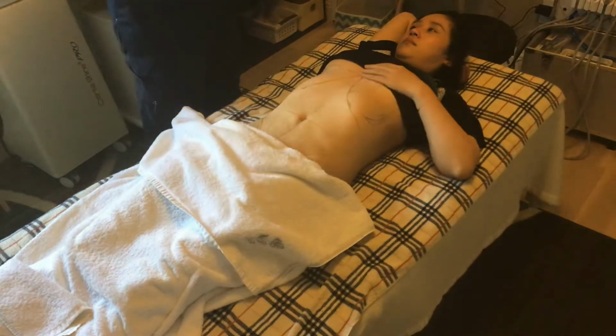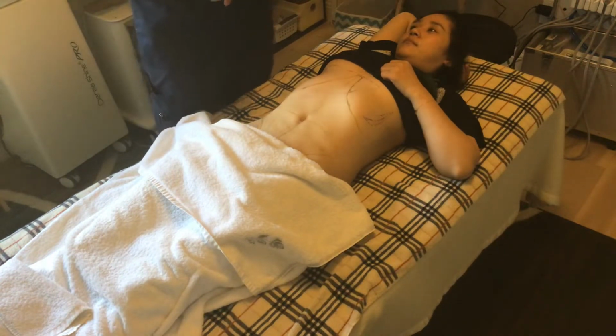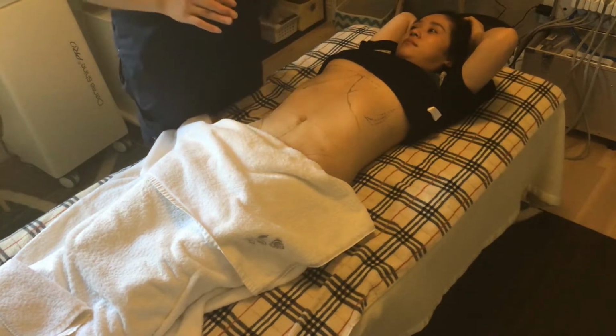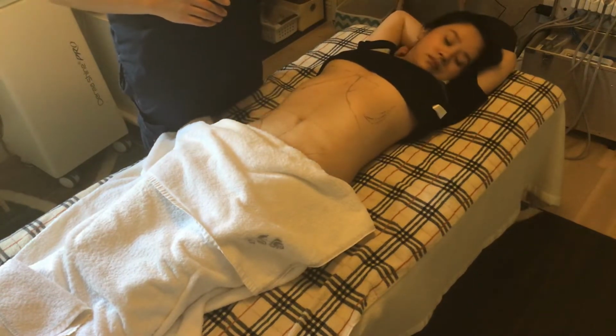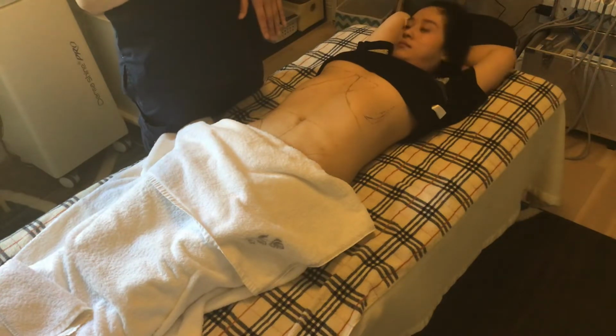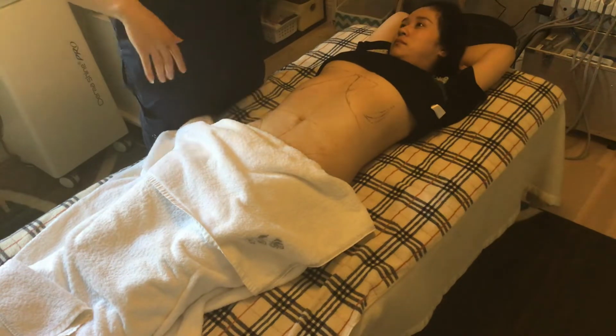Okay, so next is percussing the abdomen. The technique is I'm going to use my left hand, the middle part of the middle finger, to press firmly down against the patient's skin, and then I'm going to use the right hand middle finger to strike, and then to detect the sound.